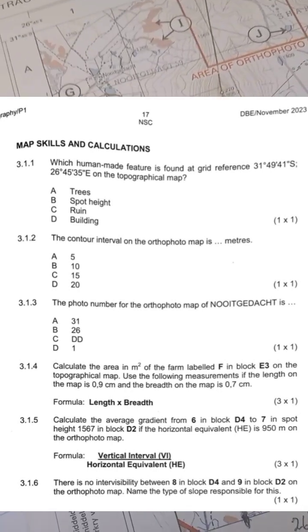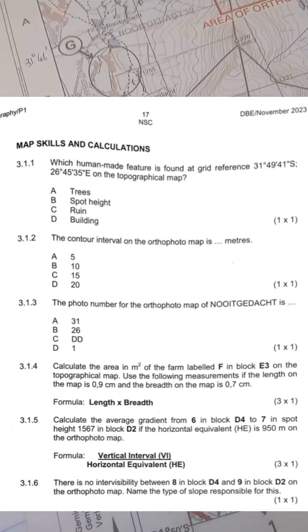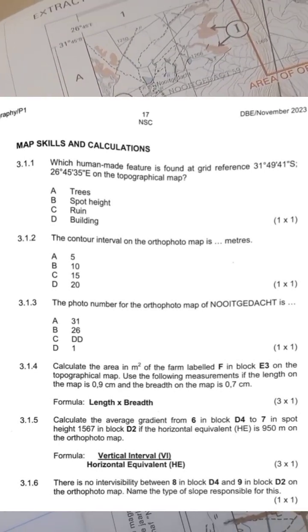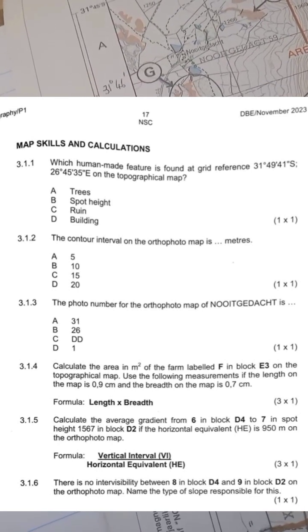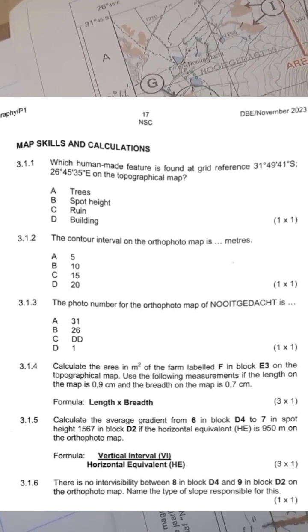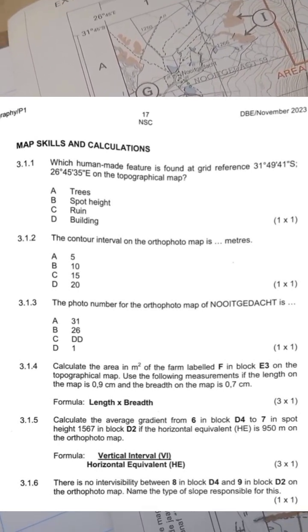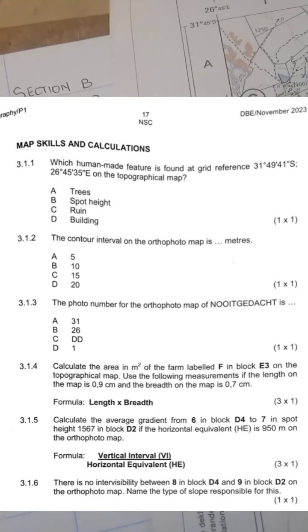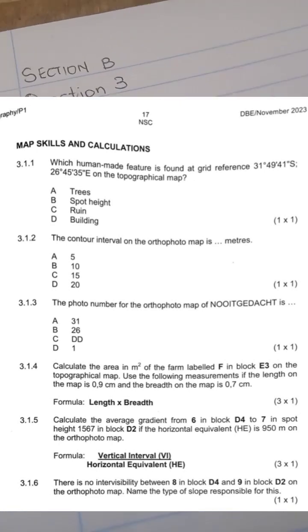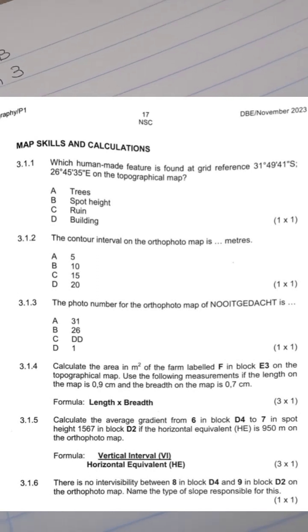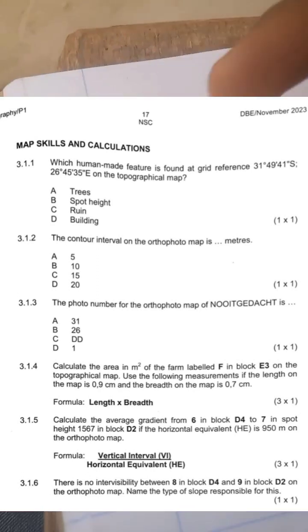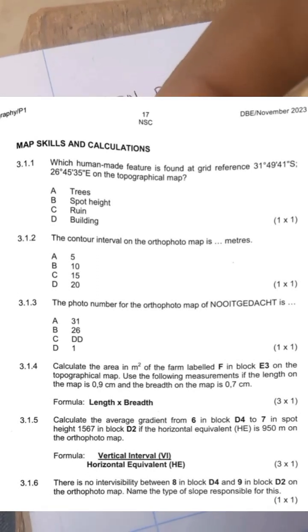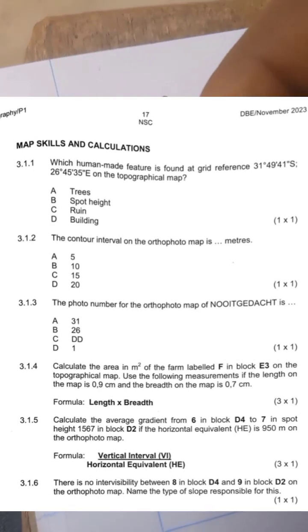It was a map tool and does not qualify as either a human-made feature or a natural feature. And then of course maybe the word ruin confused you a bit. But yeah, that's what we have for 3.1.1. A ruin, that is C.